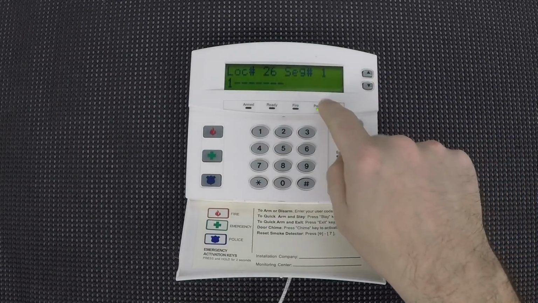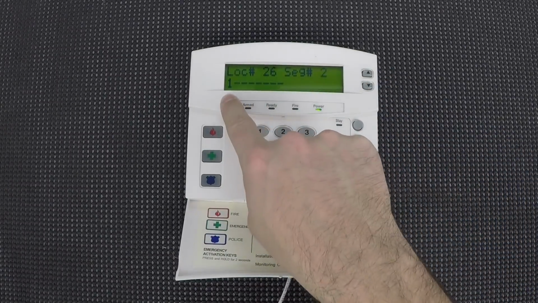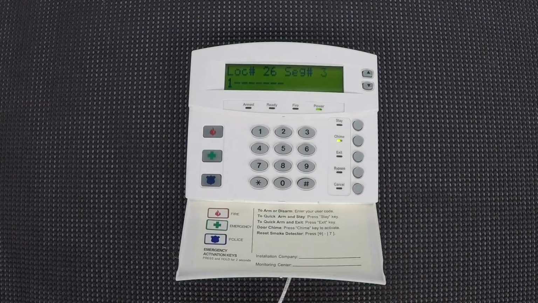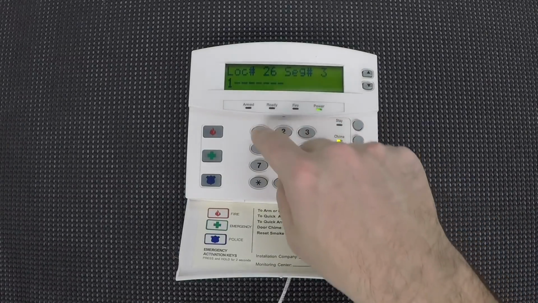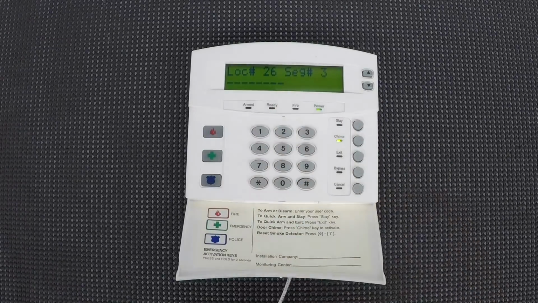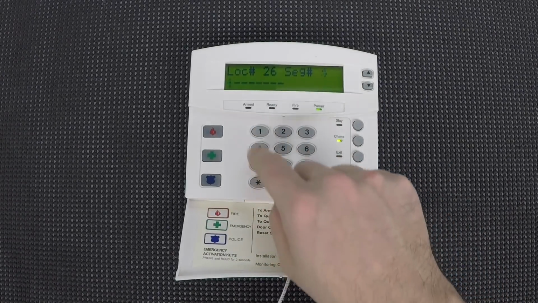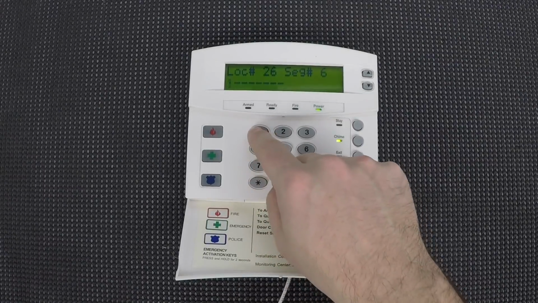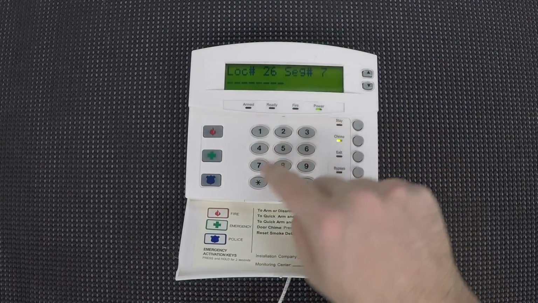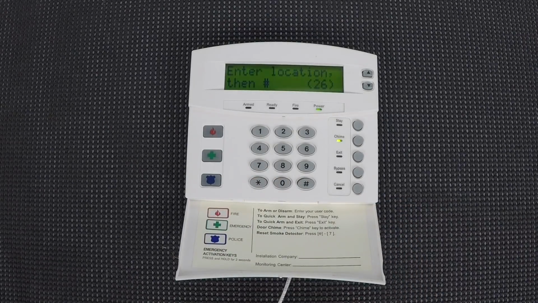So we're going to do zone 1 on in partition 1, push star, zone 2 on in partition 1, star. Now zones 3 through 8 we're not using. We can just turn those off. To do that, you just toggle the 1 off so there's nothing there. So this zone is completely ignored for all partitions. Hit star, and you do this again for each zone. So there's 7, there's 8. Once you get done with 8, it goes back out.